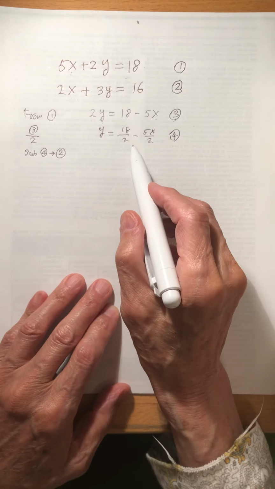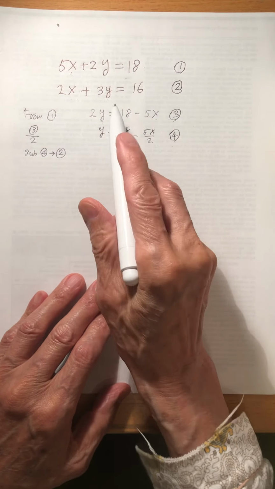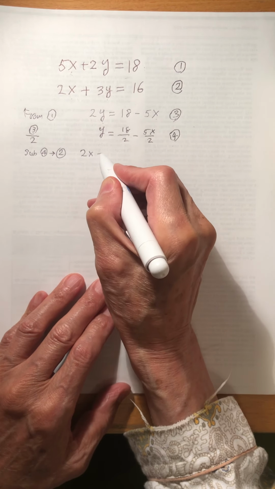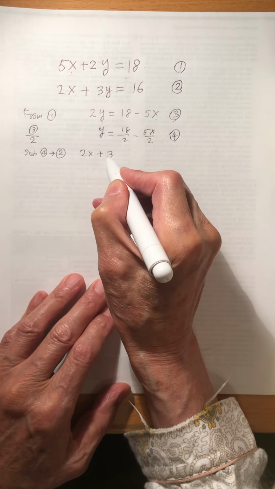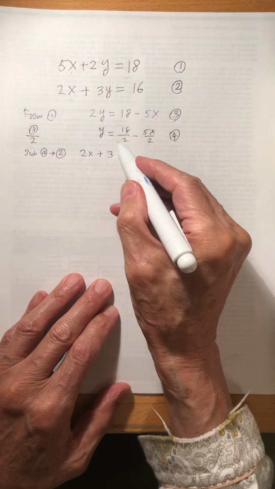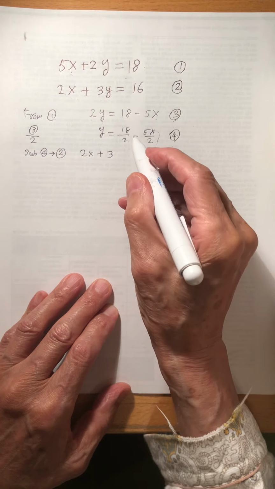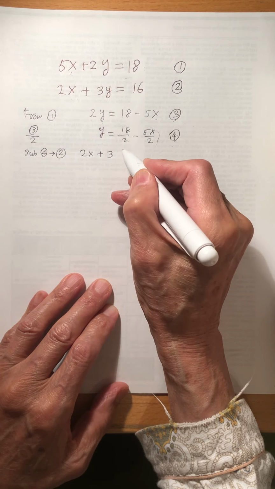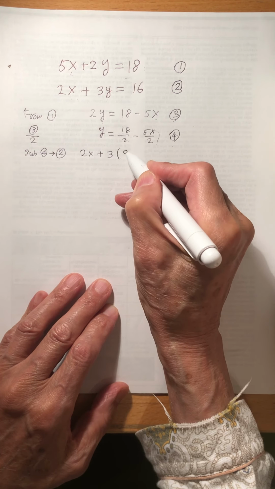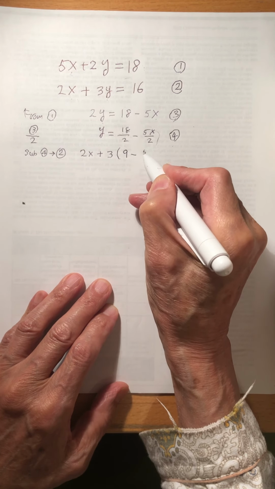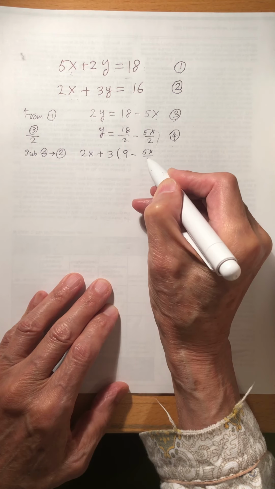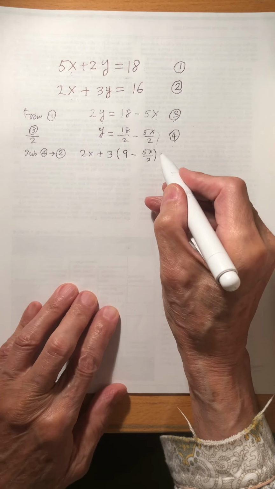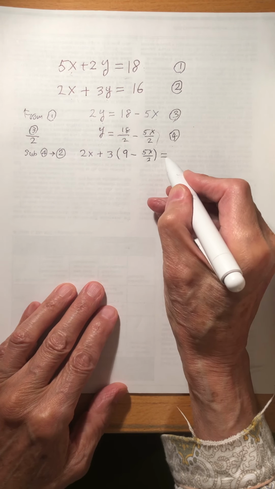Okay, so let's substitute y into equation 2. So I have 2x plus 3, now this y is replaced by this. Look, 18 over 2 is just 9. 9 minus 5x over 2, bracket, equals 16.